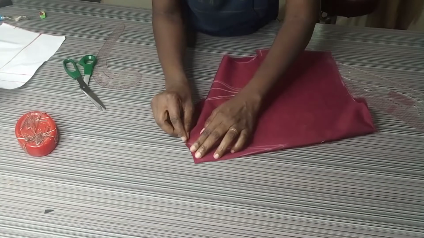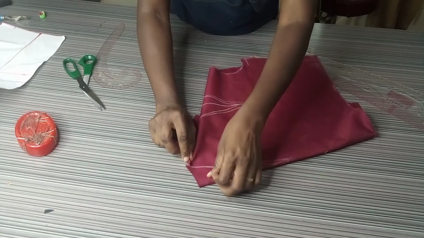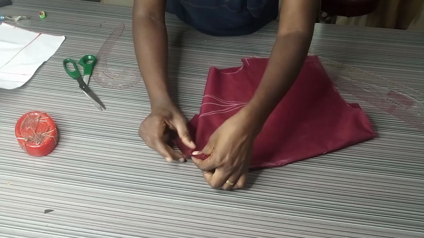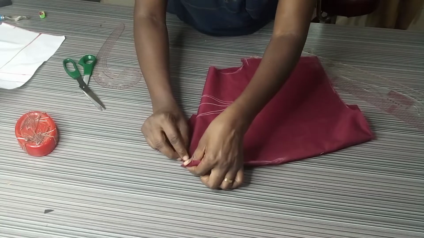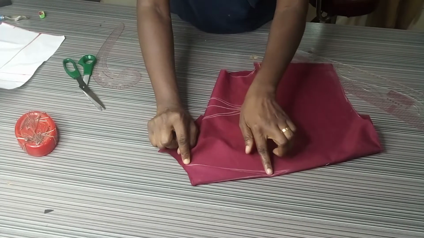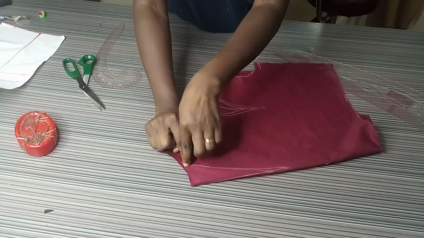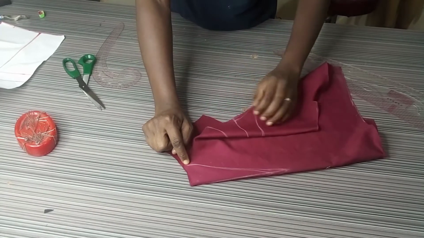So I'm just going to go to my sewing machine now and sew this line. Make sure the points are matching. See? So I'm going to go to my machine and sew like this. So that's my shoulder dart. I'll do the same thing for this part.